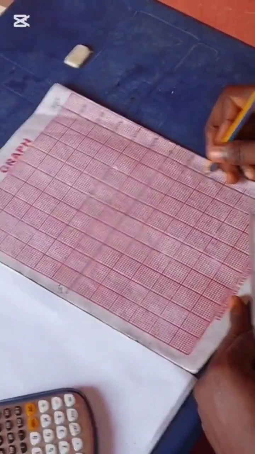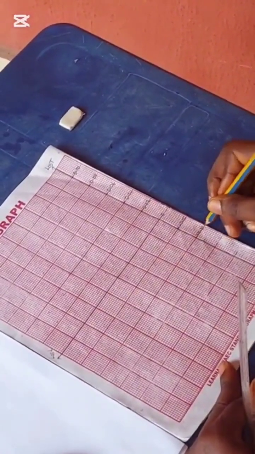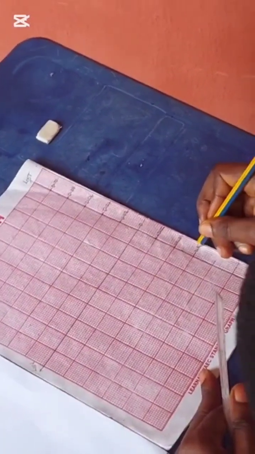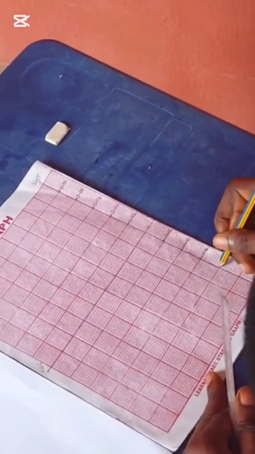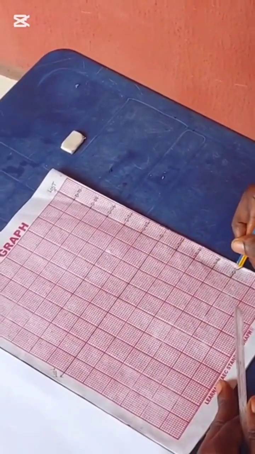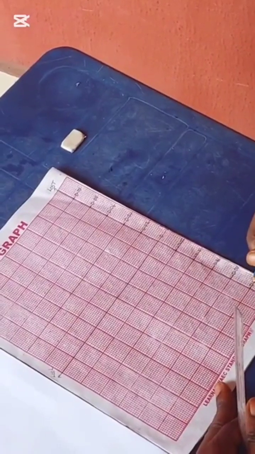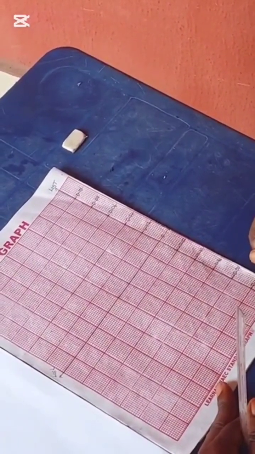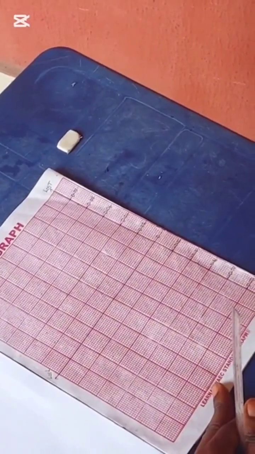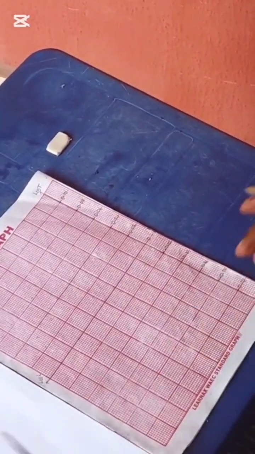Then here will be minus 0.02, minus 0.04, minus 0.06, minus 0.08, minus 0.10, and minus 0.12. Then we now go over to this axis.